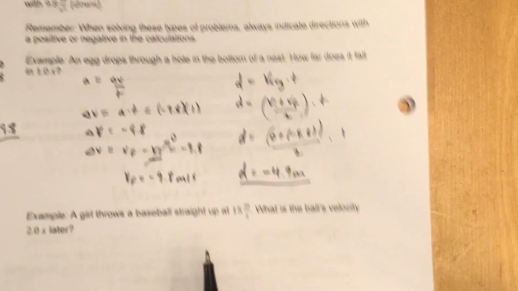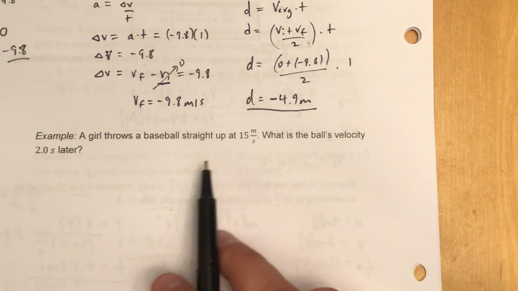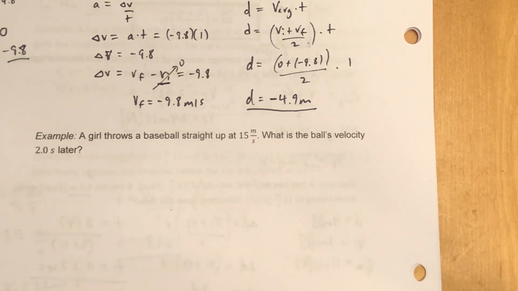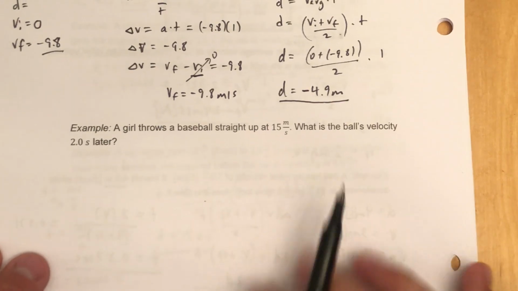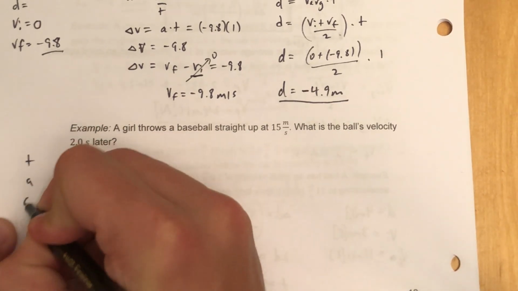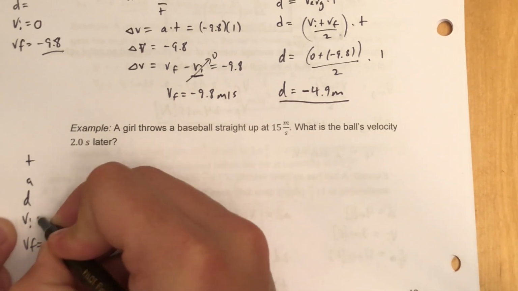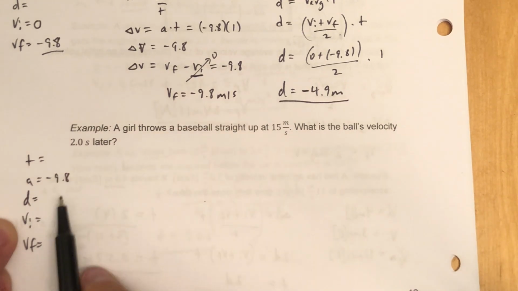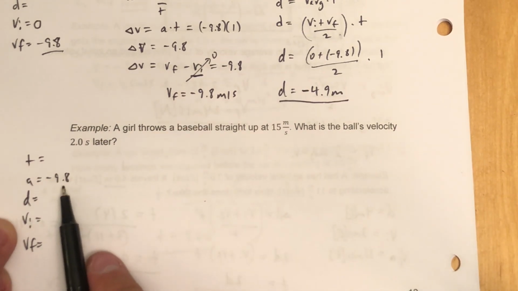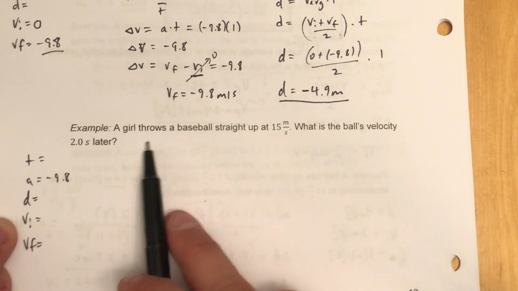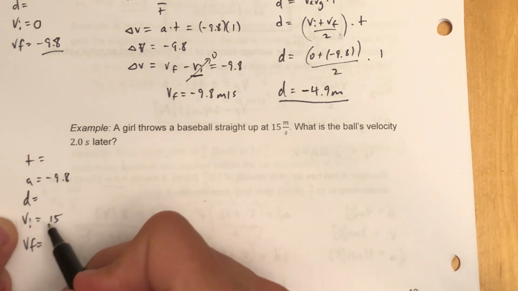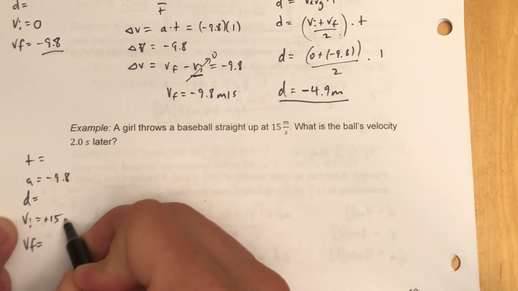Lastly, we have an example with a girl throwing a baseball straight up in the air at 15 meters per second. What is the ball's velocity 2 seconds later? So again, I like to start off this way every single time. It allows me to stay organized and have our values. And so right off the bat, it's a gravity question, so I know my acceleration is negative 9.8. Throws a ball straight up at 15 meters per second. So our initial velocity is 15. It's going up, so it's positive. So I have a positive 15 meters per second.